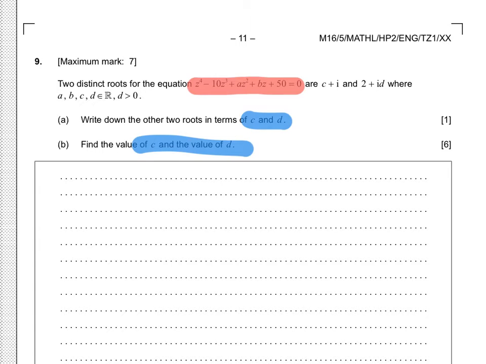So that tells you that we're only really dealing with some of the information here. And although it is possible to find A and B with the information that you've been given, it's not necessary.